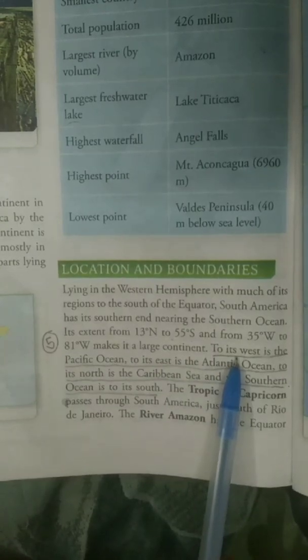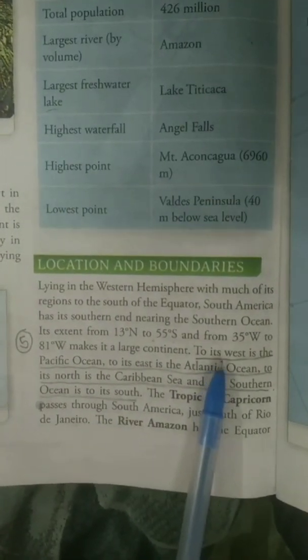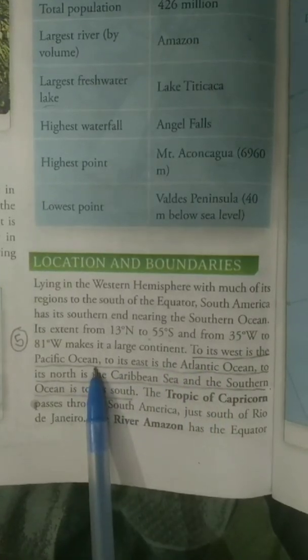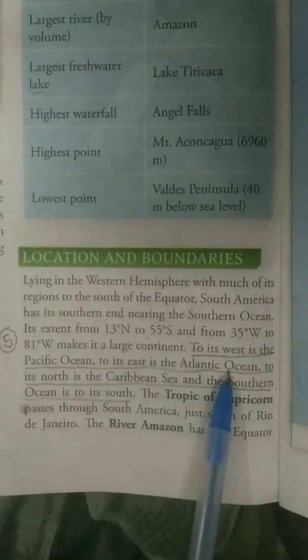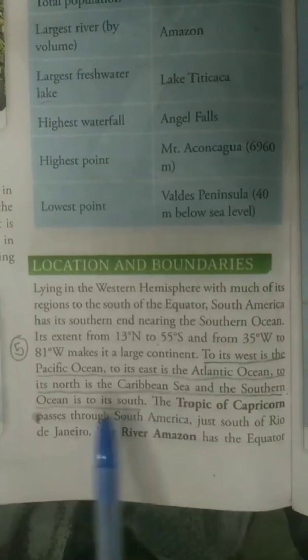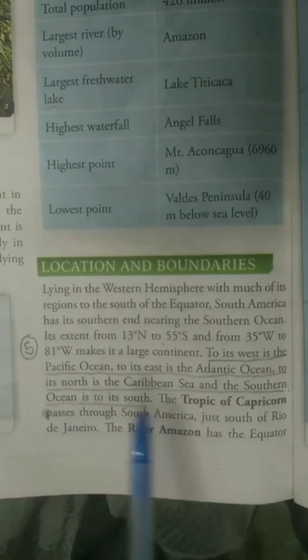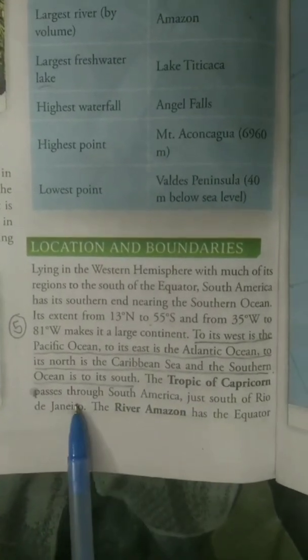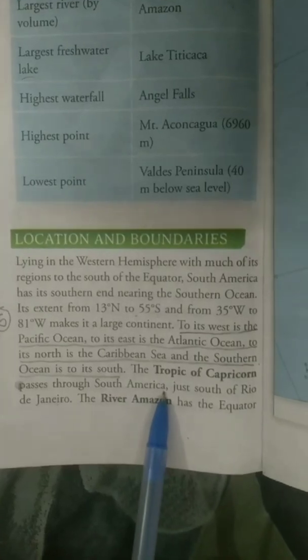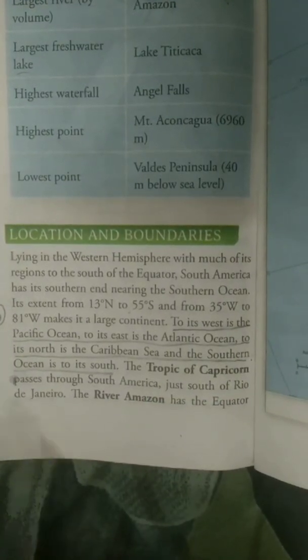Now let us see which are the water bodies surrounding South America. To the west we can see the Pacific Ocean. To the east is the Atlantic Ocean. In the north it is the Caribbean Sea. And in the south it has the Southern Ocean. Now, children, the Tropic of Capricorn passes through South America. It is just south of Rio de Janeiro.